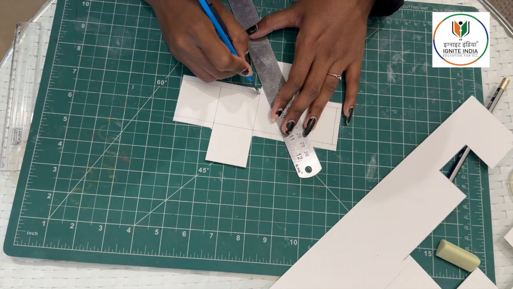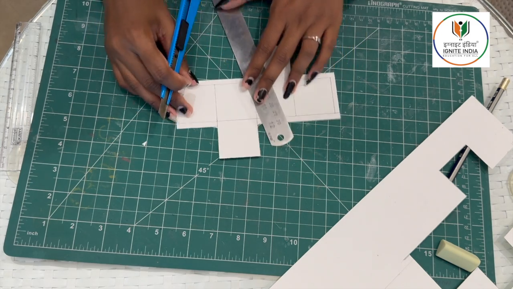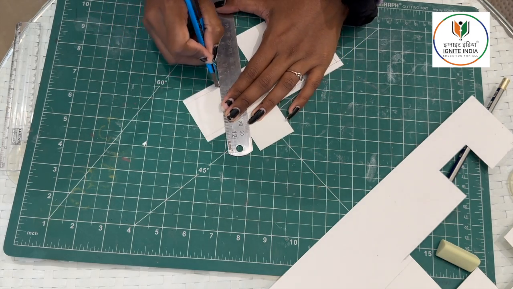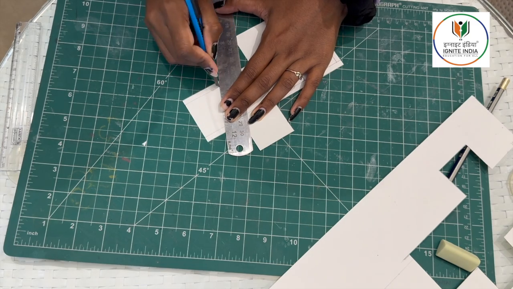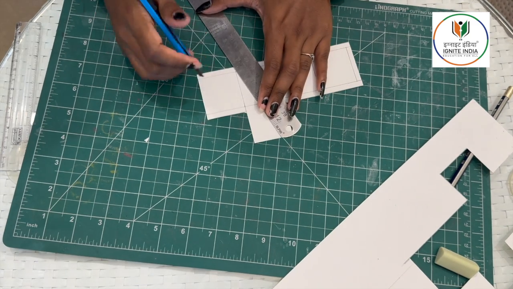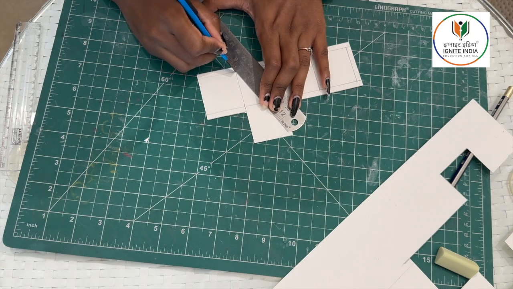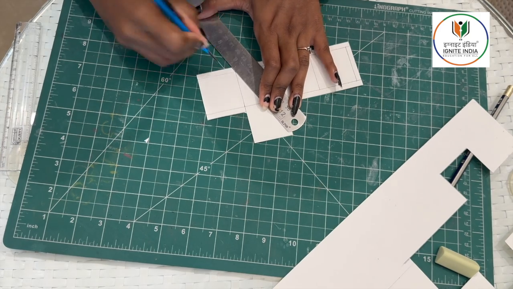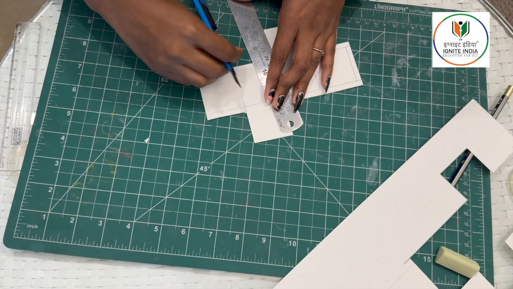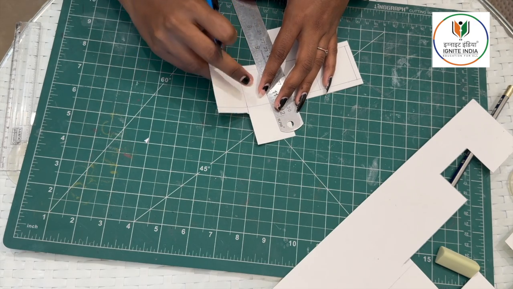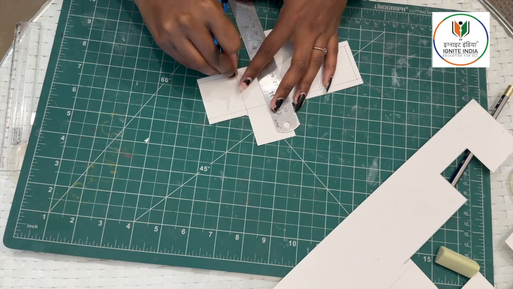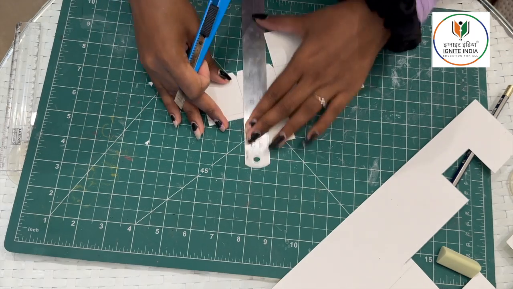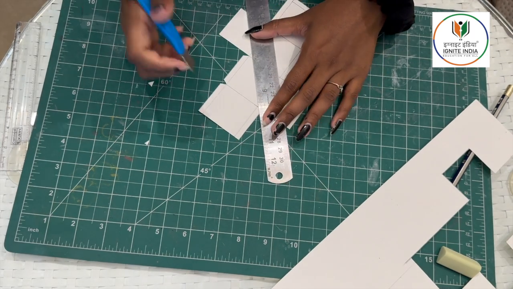But it is okay if you are not using a protractor to make an exact 45 degrees, because you will have a time limit in your examination hall and we do not want you to spend time on these minor things. So you can just take an approximate measurement of 45 degrees and cut it. The main motive of cutting these is so that the flaps can interlock and we can paste and make a cube out of it.